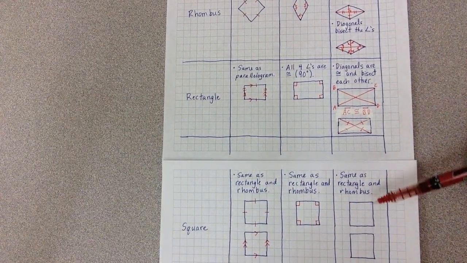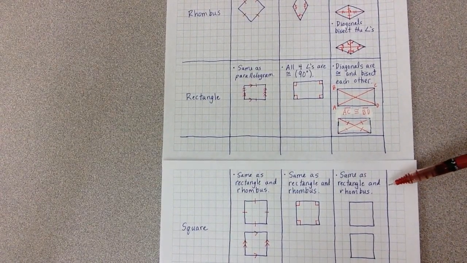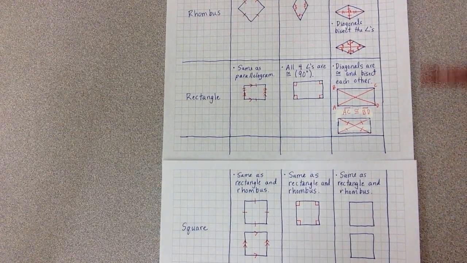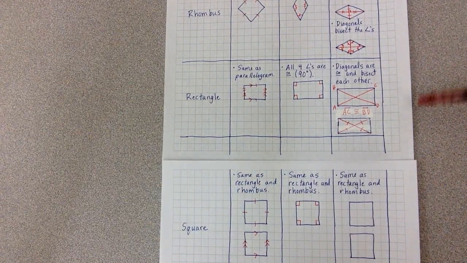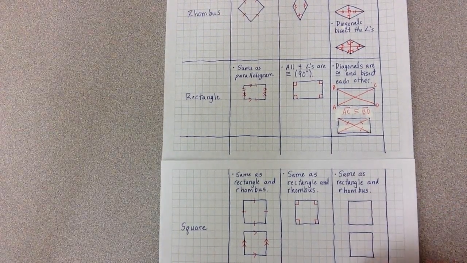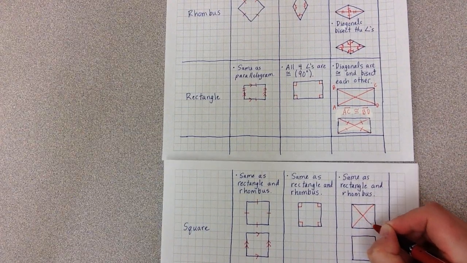And lastly, the diagonal relationships. The diagonal relationships start to become a little more complicated in the square because I have a lot of relationships happening in the rhombus and the rectangle. So the first thing you'll remember is that the diagonals are congruent.